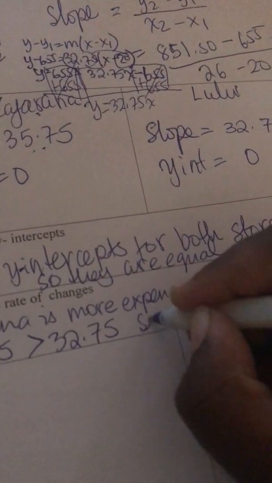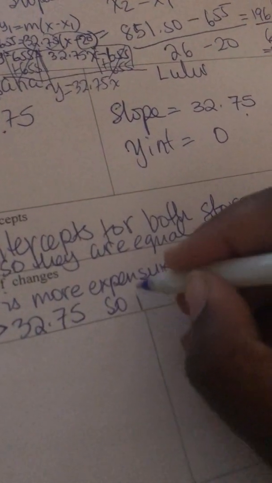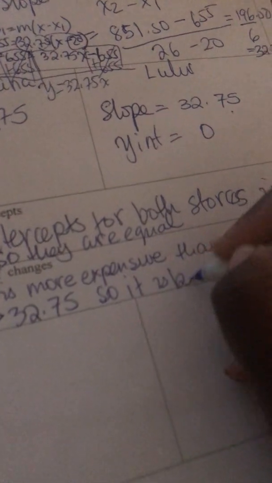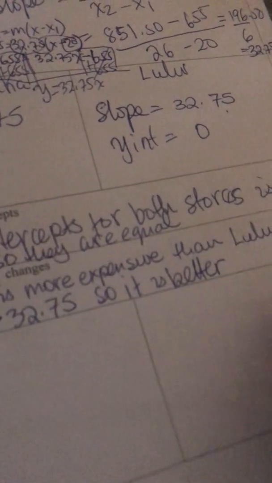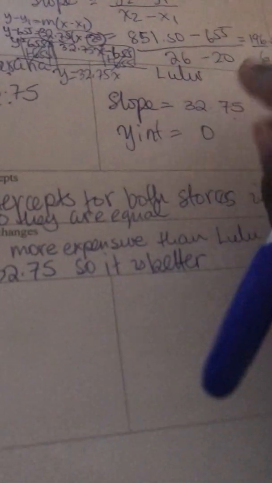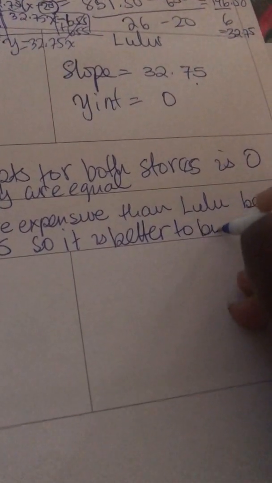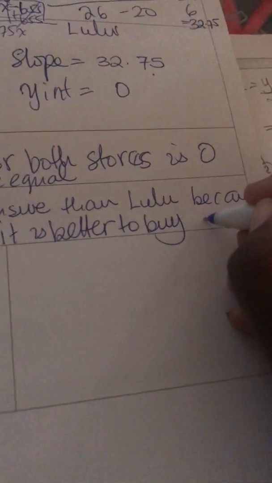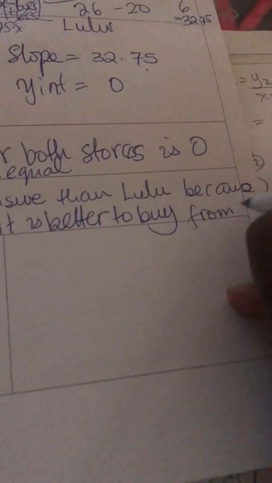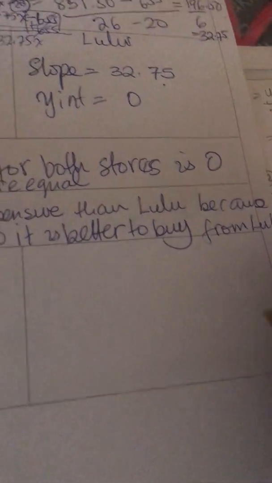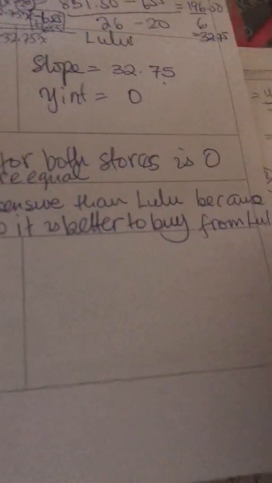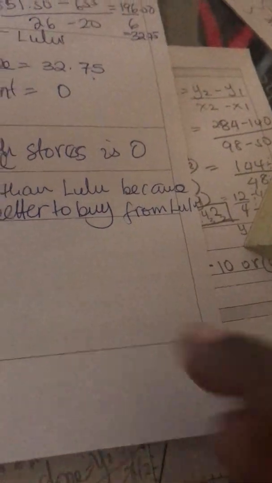So it is better to buy at Lulu. So the better buy is Lulu. So it is better to buy from Lulu, because you'll spend less money at Lulu. You will spend more money at Souk Safarana.